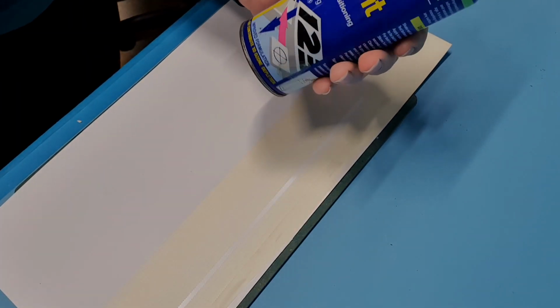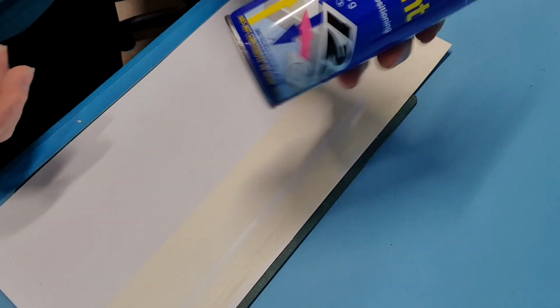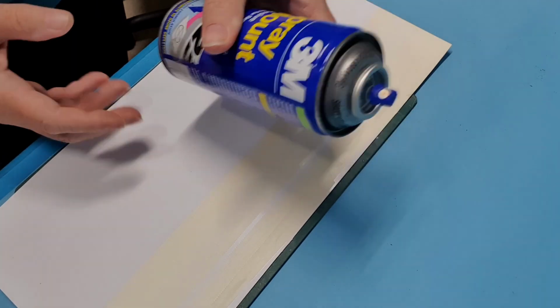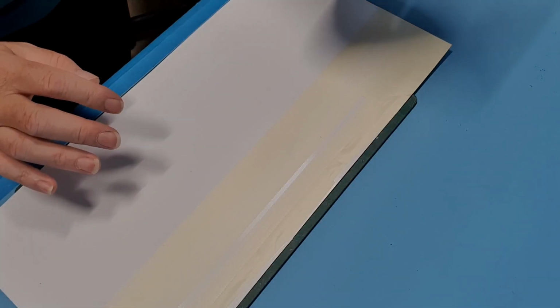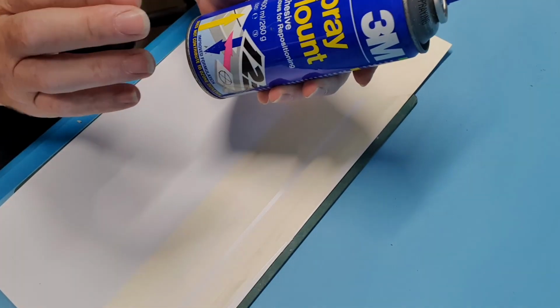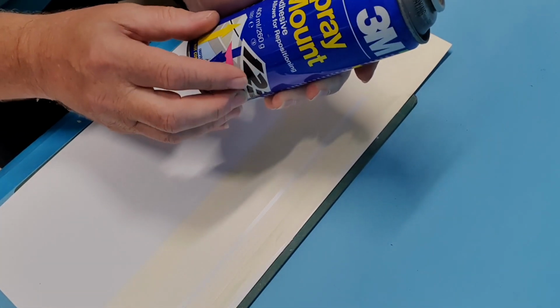So what I used was Spray Mount, which is a 3M product, and it allows you to reposition things. So it's not a permanent adhesive, it's just a temporary adhesive. So I used that on the shiny surface of the paper. What you've got to remember with this stuff is the glue sticks to the surface you spray it to.